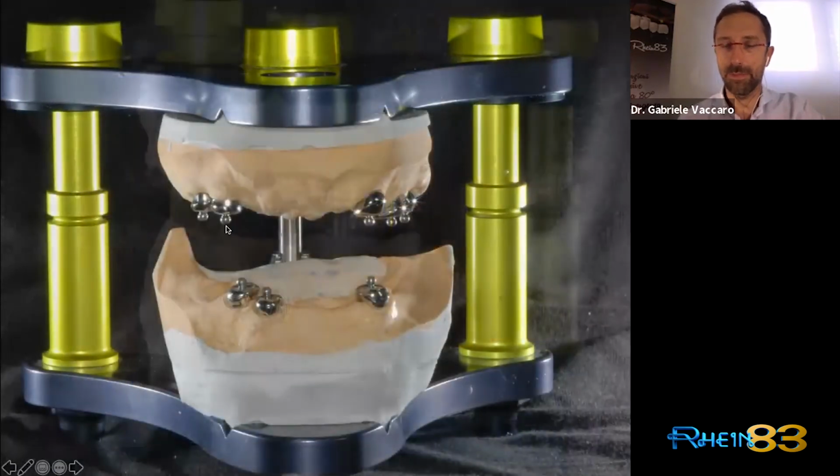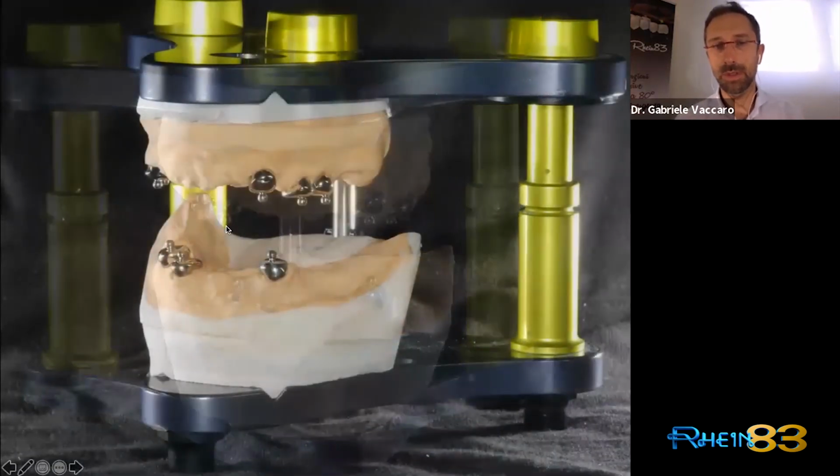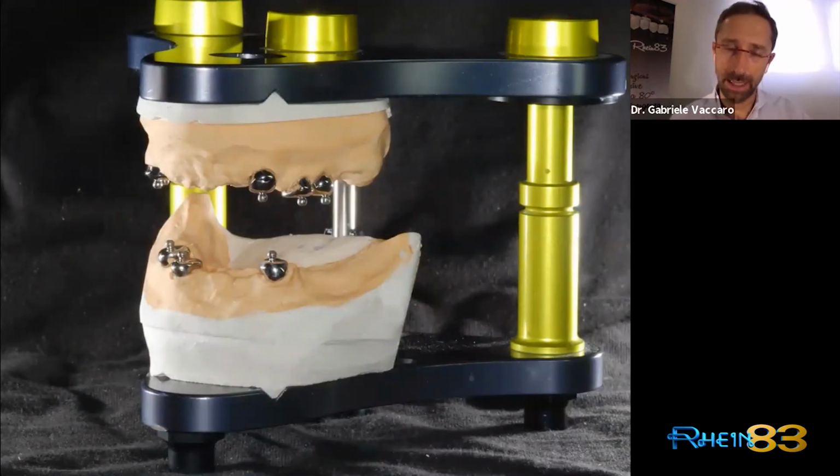With this system, it's possible to put the ball attachment wherever we want, because we don't need to follow the root axis as we have to do when we fix the direct pin. We can cut in two parts: the part that goes inside the root canal and the part with the ball attachment.